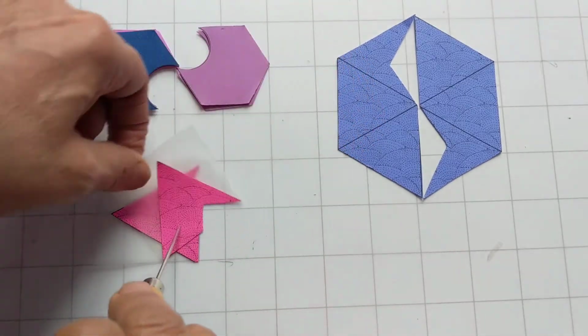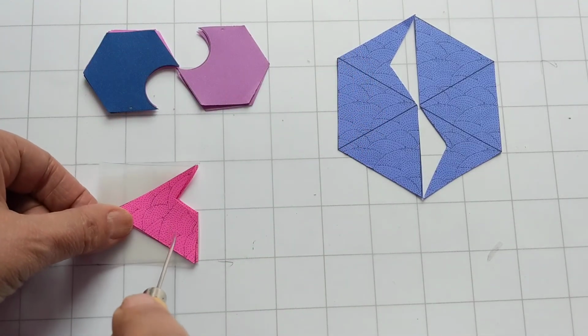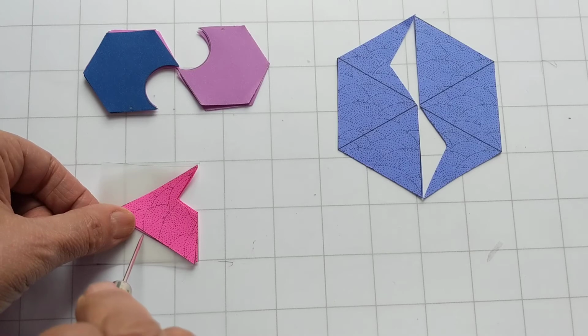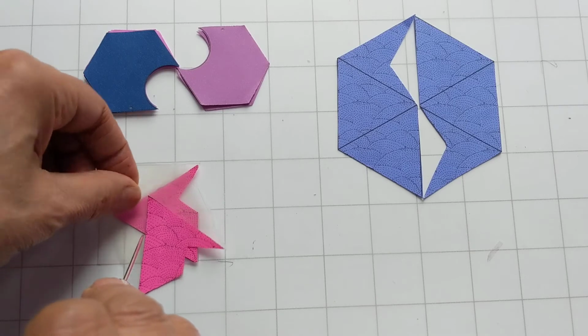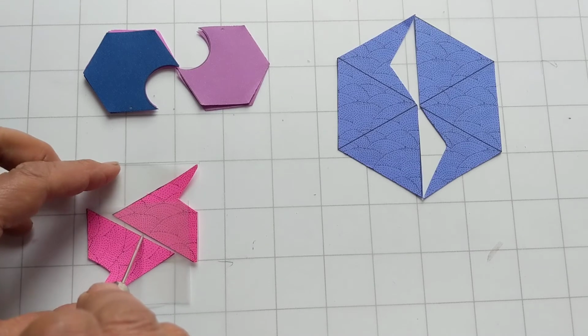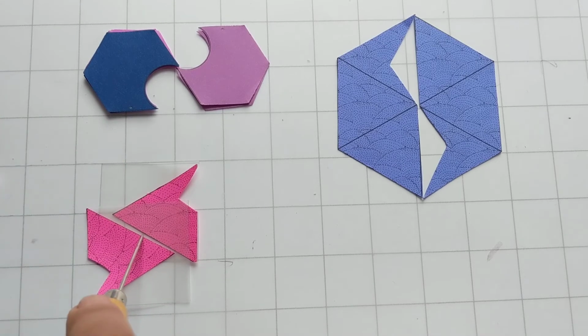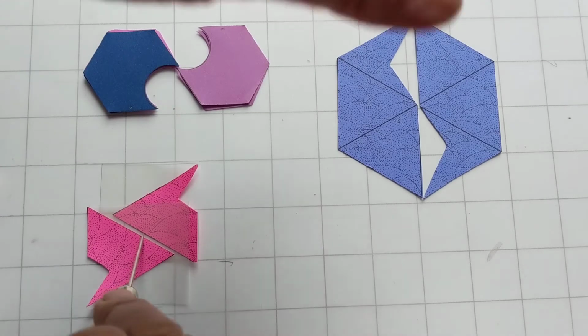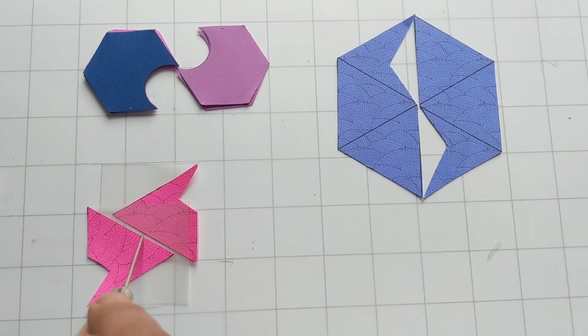I can move my awl again. Let's say I move it to here. And I'm going to do this, and there's my 180 degree rotation, and it creates a different kind of unit. So once you've created that unit, that's what's repeated to make the frieze.